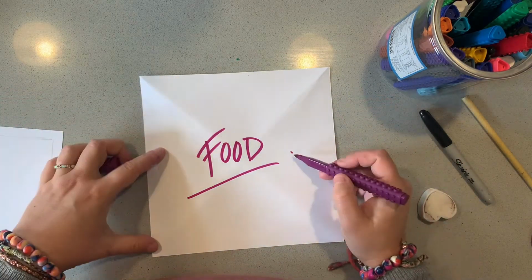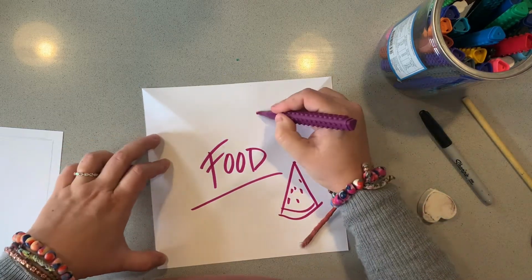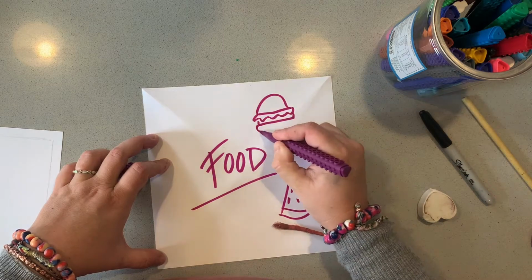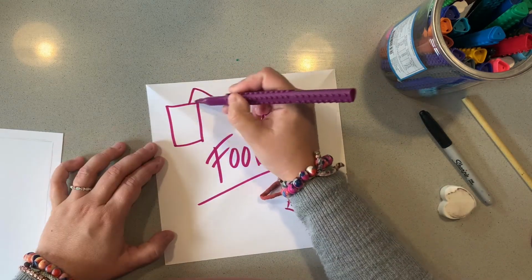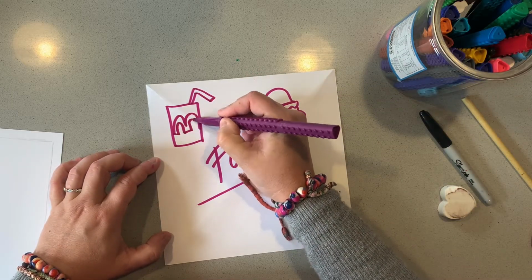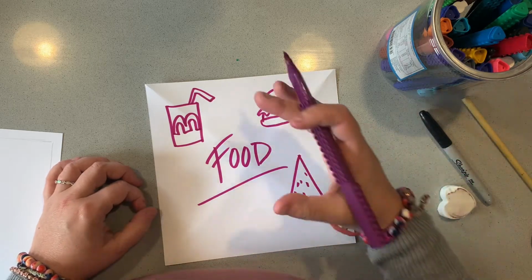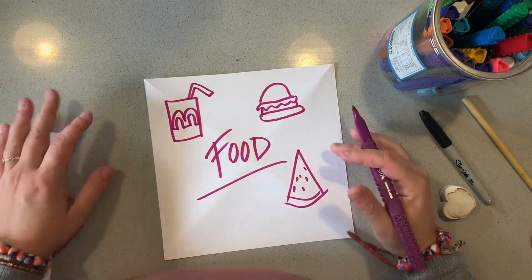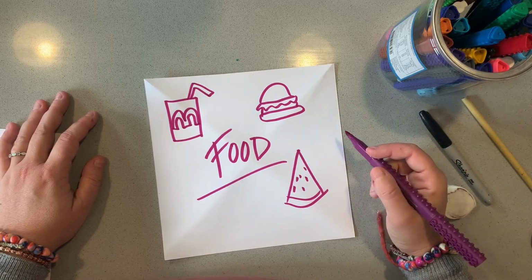Now, you can do anything from fruit to junk food to beverages, and you can even put a brand in there if you want. Andy Warhol definitely didn't shy away from putting brands in his art, again, because it makes it more recognisable, and things like advertising became art.